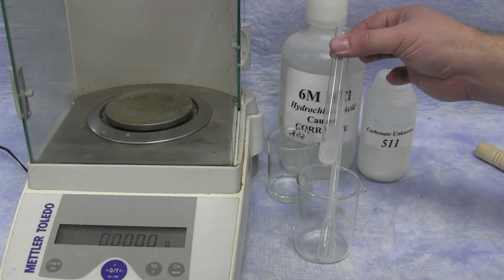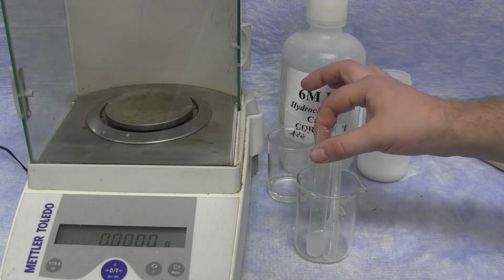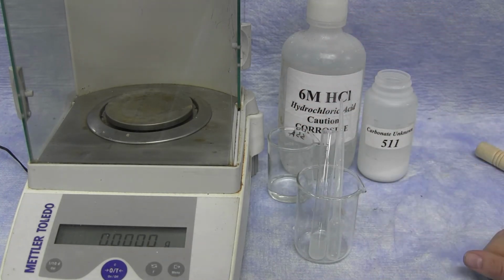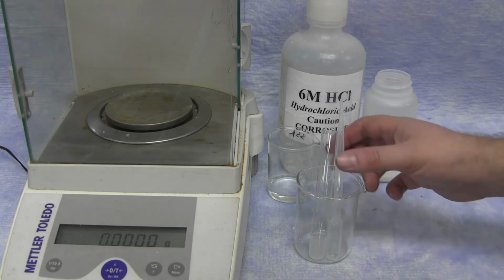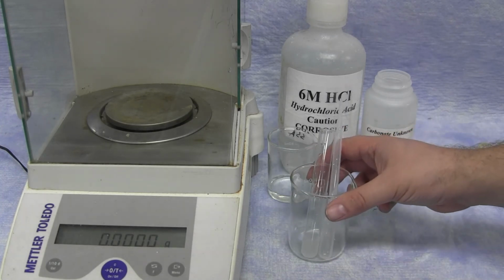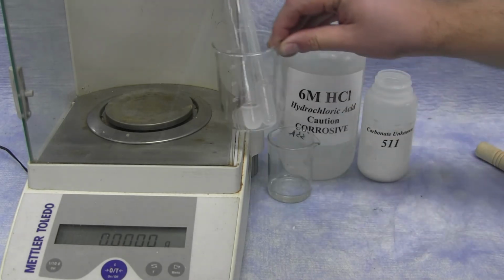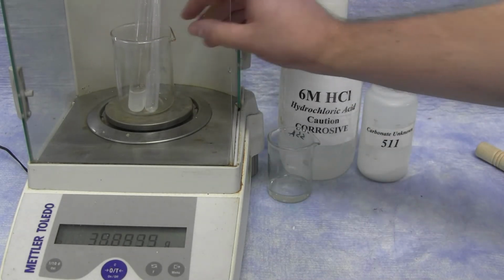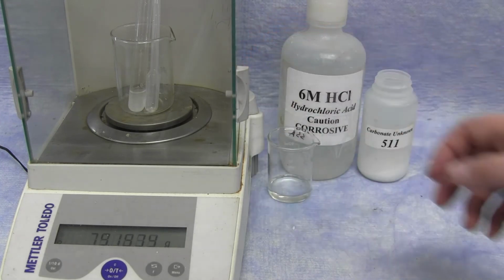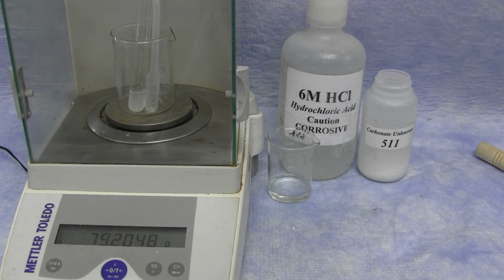By having a cloudy material, this means that it's above the solubility for that salt. Once the reaction is complete and there's no more fizzing, you can obtain the total mass of everything again. The empty beaker, the test tube, the empty pipette, and the combined acid plus sample.